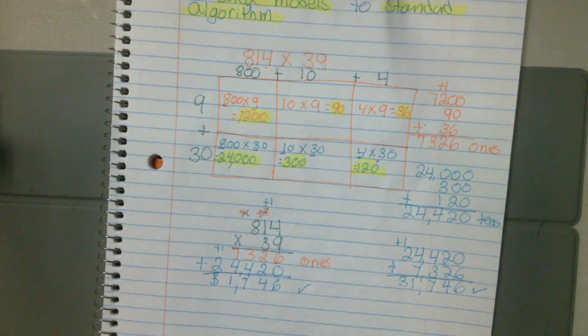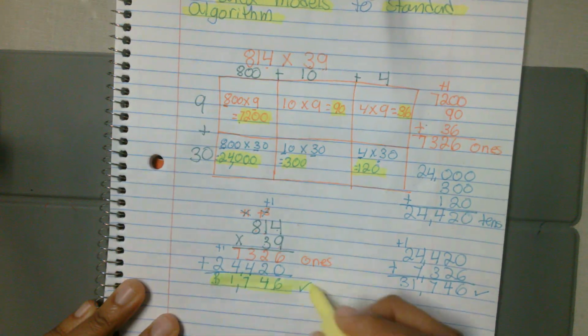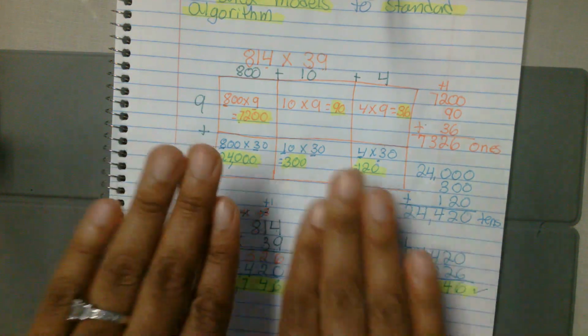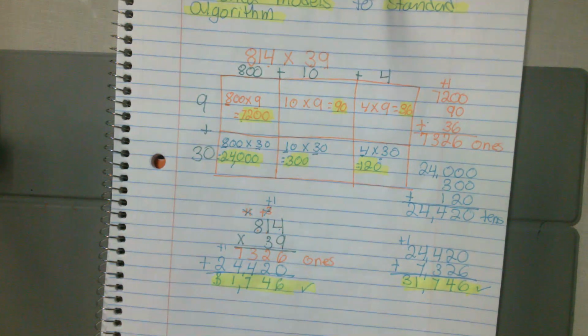So your answers, you should be able to connect your area model to a standard algorithm. Start seeing that we are doing the same exact math problems. We are just doing them, and this is showing the place value of the two things. It makes it a little bit easier for some of you to multiply that out.